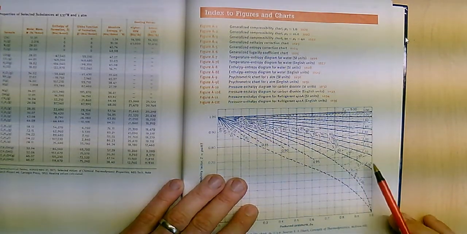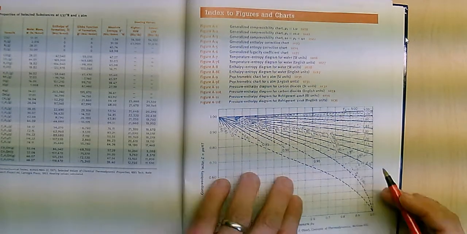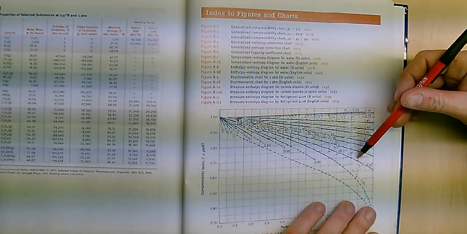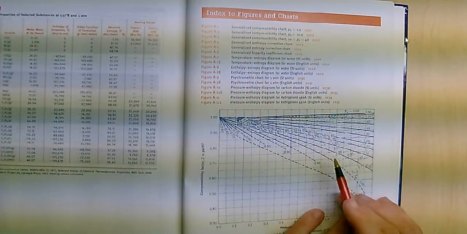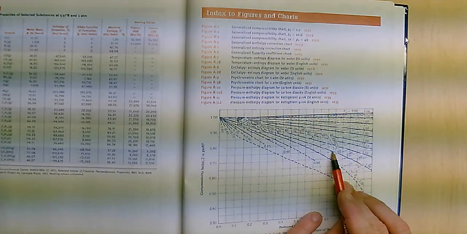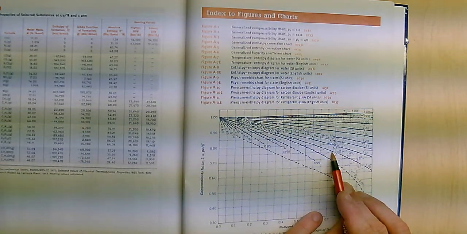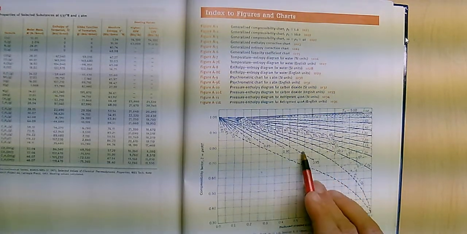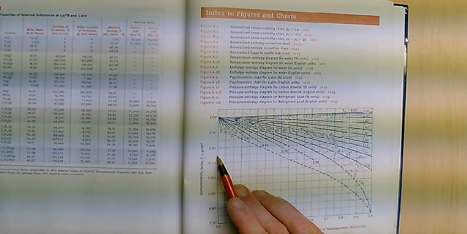My volume lines go this way, and I'm at 1.08, so I'm going to follow this 1.05 all the way to 1.08, which is going to be right about here on the chart. It's just close enough to 0.75, because as I drag this over, my Z value is 0.75.